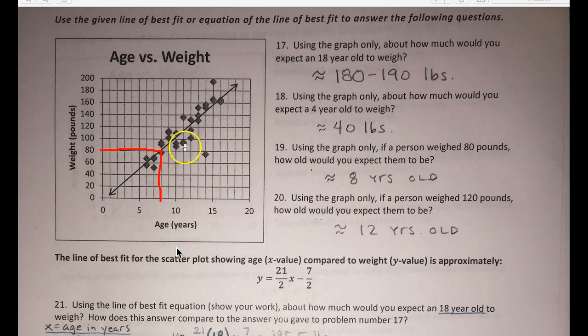If a person weighed 120, same thing. We just look up here. About 12 years old. That makes some sense. The line of best fit, so they're giving us a line of best fit here. This would be the slope of that line, and this would be the y-intercept of that line.